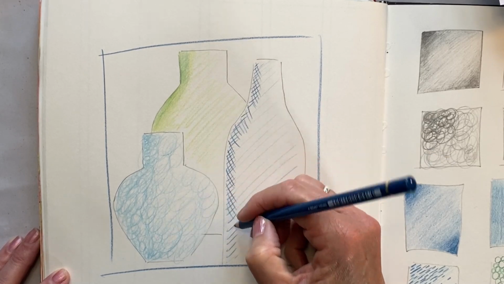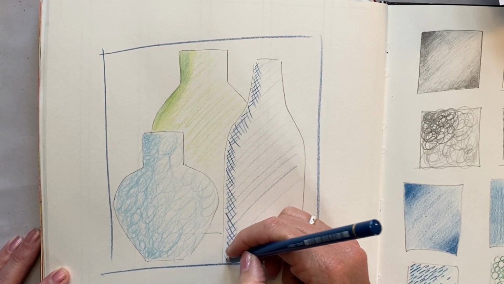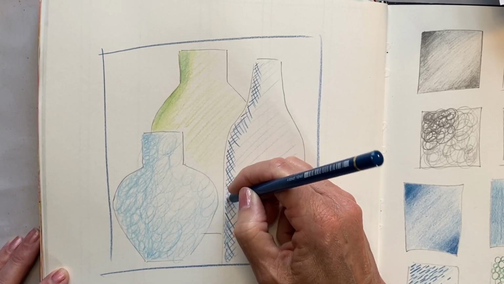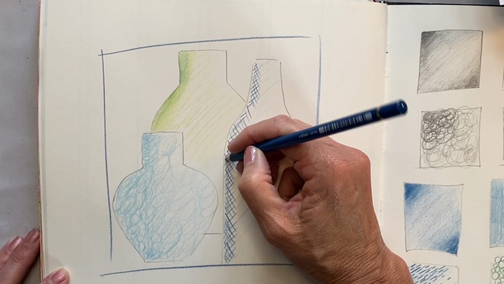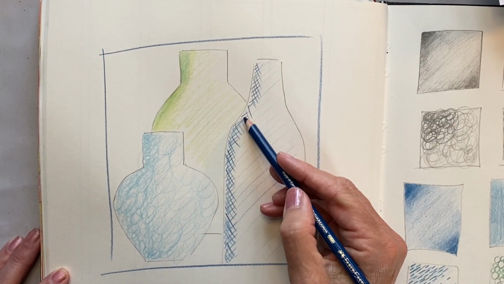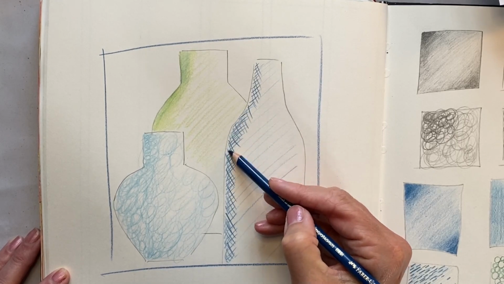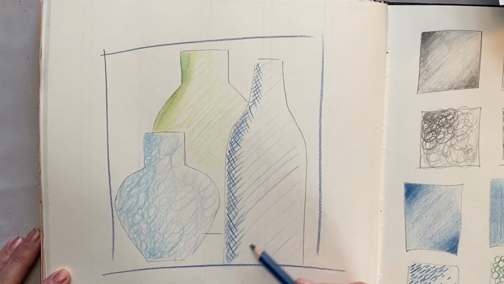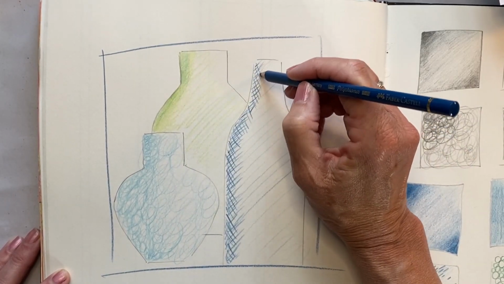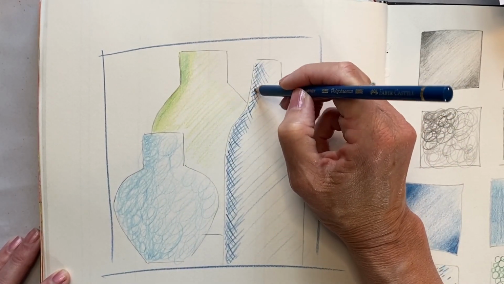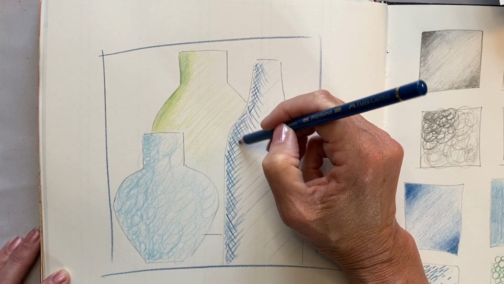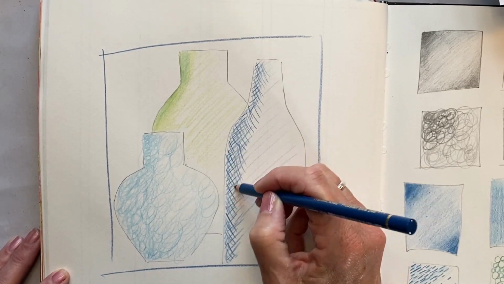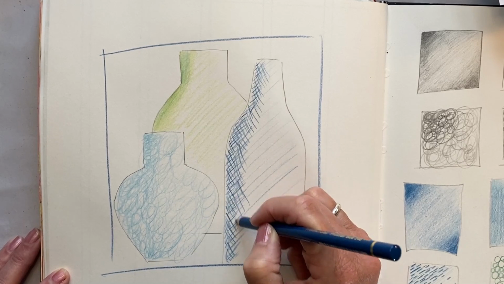So work quite quickly, don't think about it too much. Remember, if you put the lines close together, you will get that darker idea. And it just brings something different, and it makes your artwork just a little bit more interesting, I think.